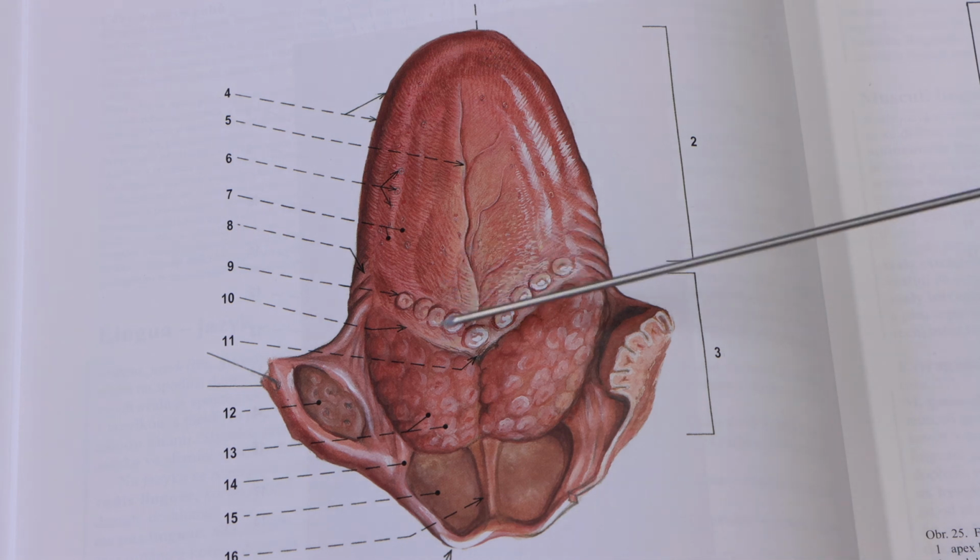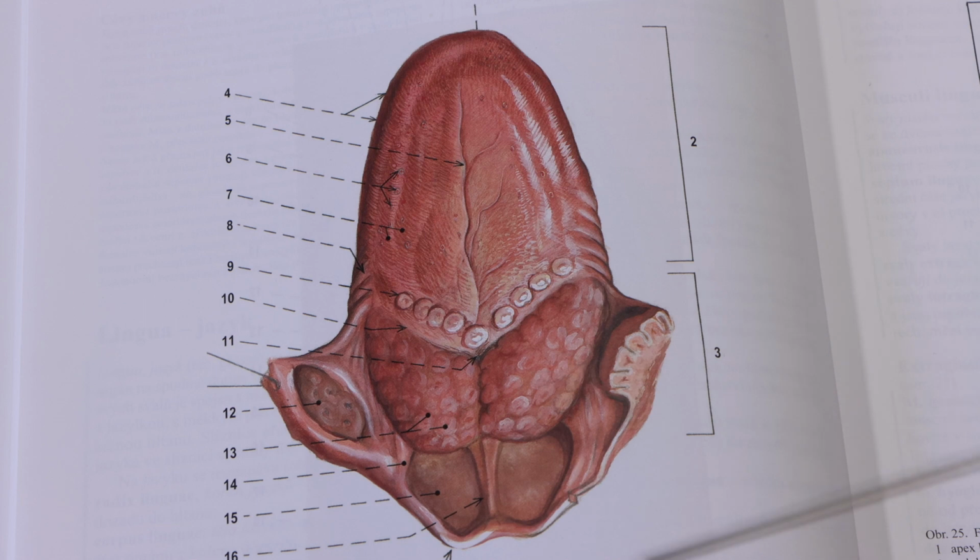Also, at the dorsum of the tongue, under the mucous membrane, there is another dense connective tissue called the lingual aponeurosis, which separates the mucosal layer from the muscular layer of the tongue. These are the two dense connective tissues: the aponeurosis and the septum of the tongue, and the muscles of the tongue attach to them.